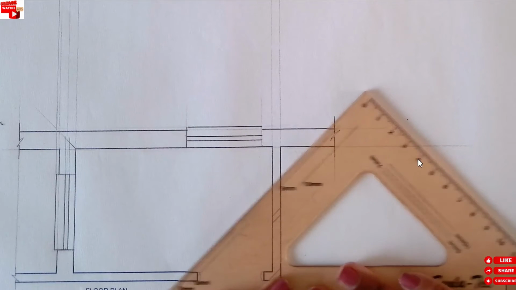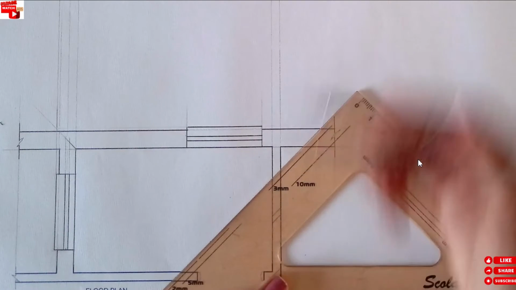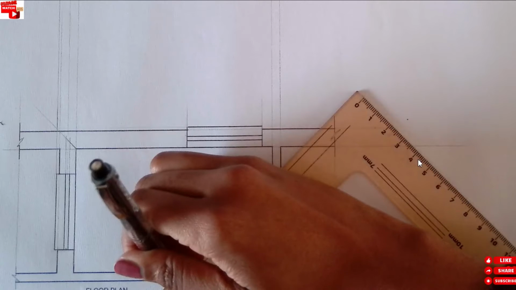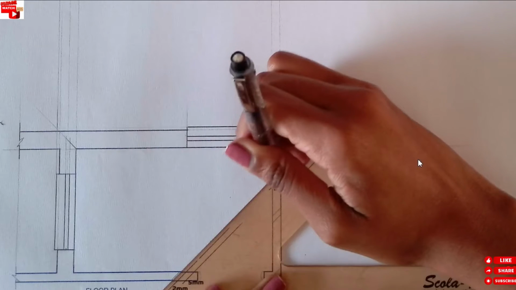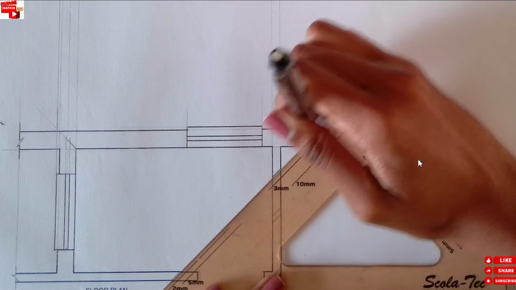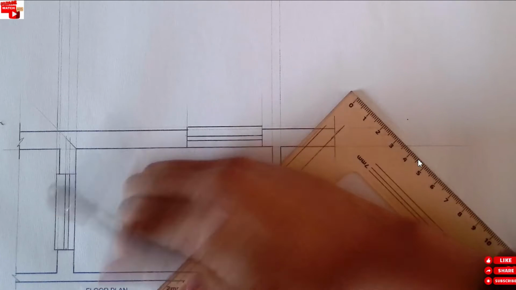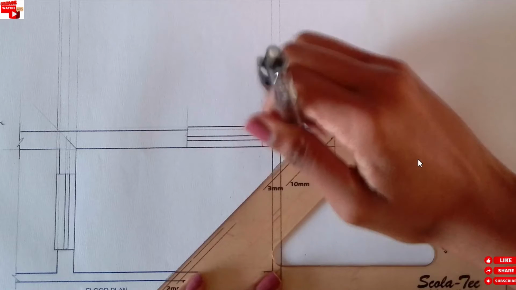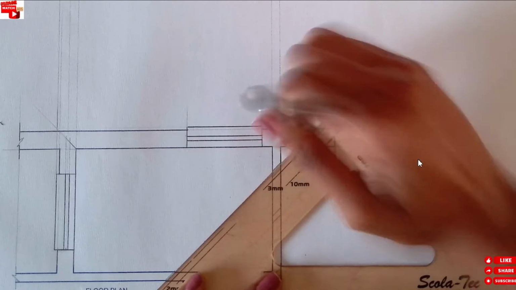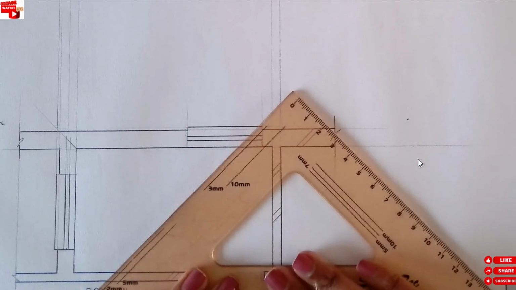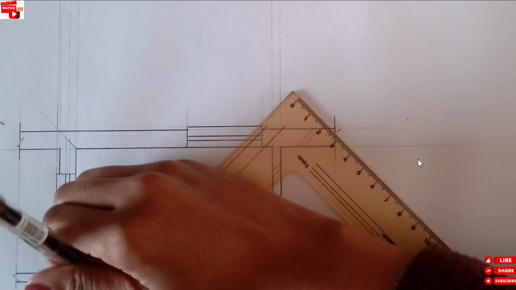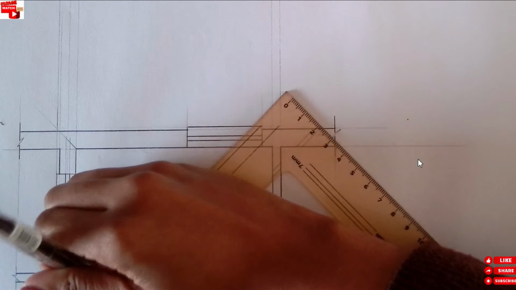And put it firmly. Yeah, it should work here. The middle, the top. And it's just going to be at the bottom here.